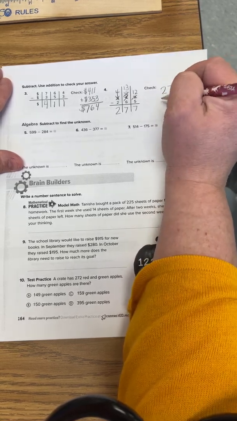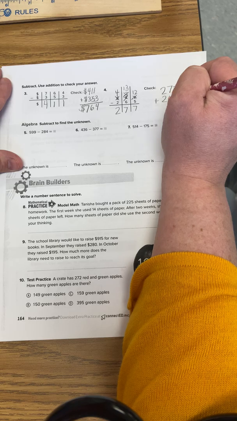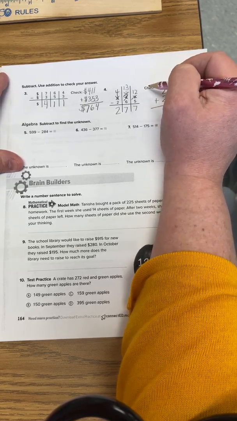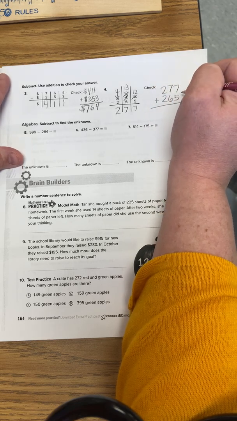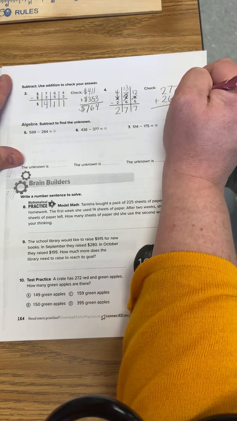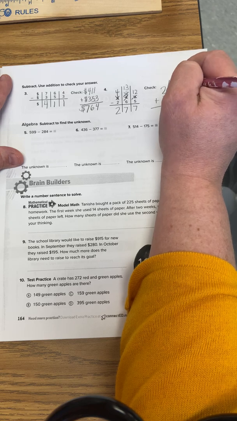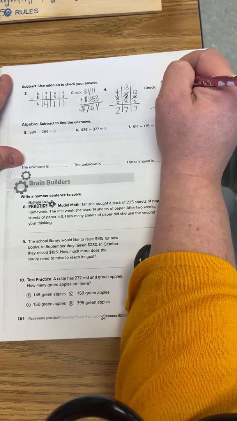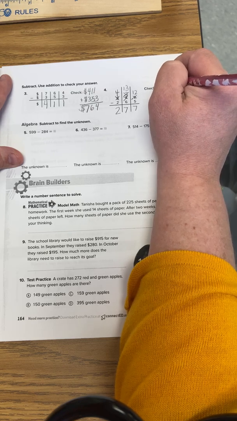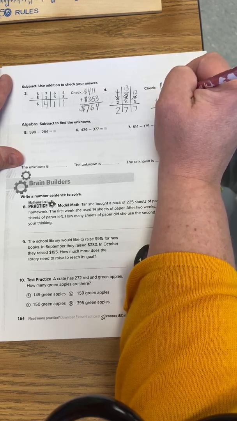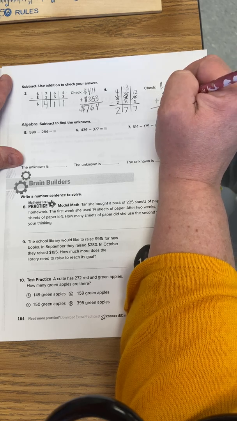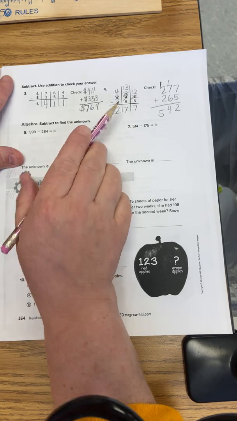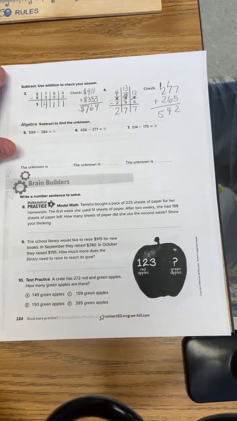Let's check our answer. 277 plus 265 should equal this original number, which was 542. So let's see. 7 plus 5 is 12. 1 plus 7 is 8. 8 plus 6 is 14. 1 plus 2 is 3. 3 plus 2 is 5. So it checks out because we came up with the same number that's the original number.